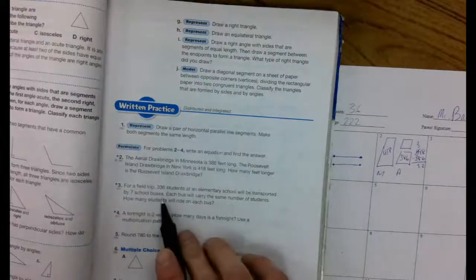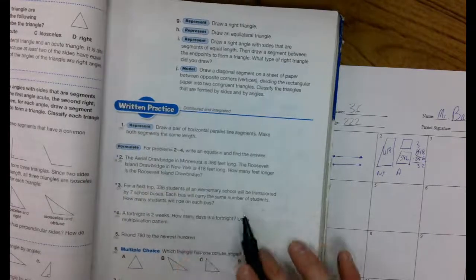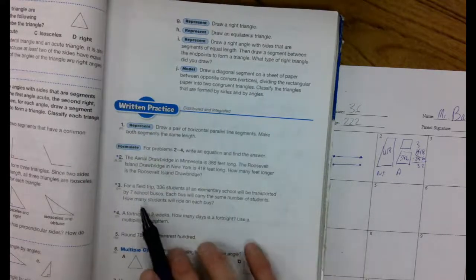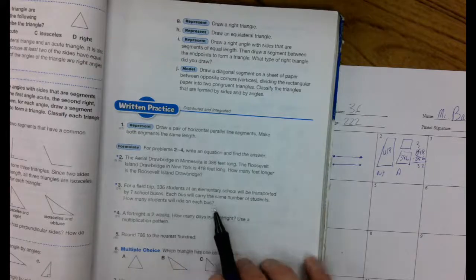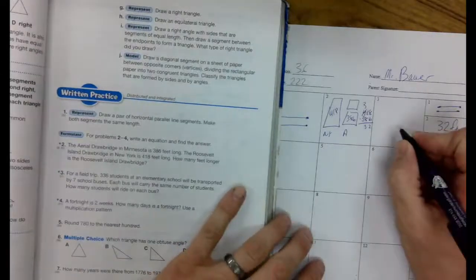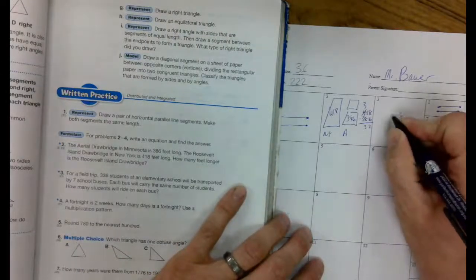Number 3. It says on a field trip, 336 students at an elementary school will be transported by 7 school buses. Each bus will carry the same number of students. How many? Sounds like a division. You go on this bus, you go on this bus, you go on this bus. Let's divide up and get on those buses.